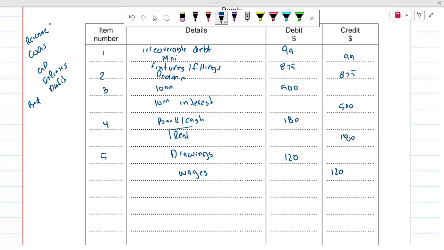So if revenue is increasing, it means that our profit is increasing. If cost of goods sold is increasing, it means that our profit is decreasing. If expenses are increasing, it means that our profit is decreasing. So we will apply this concept on these entries.